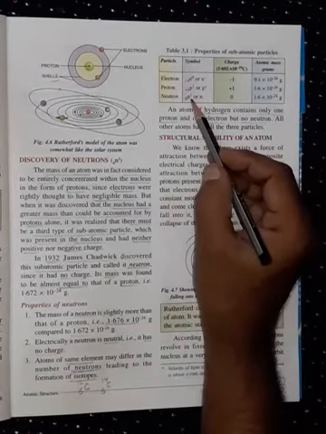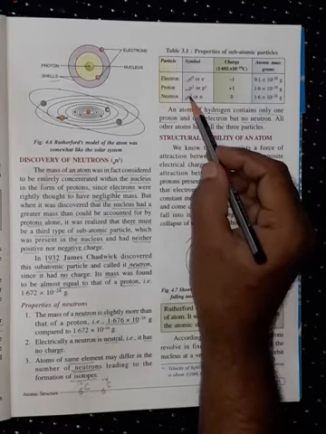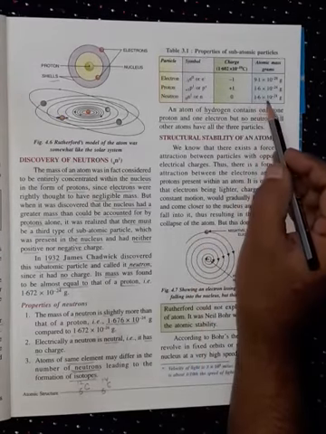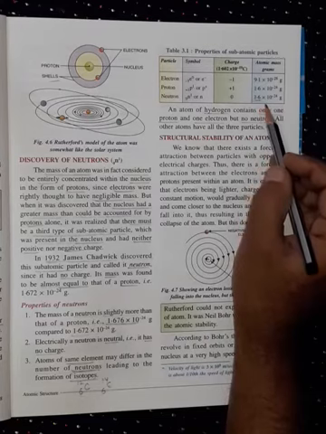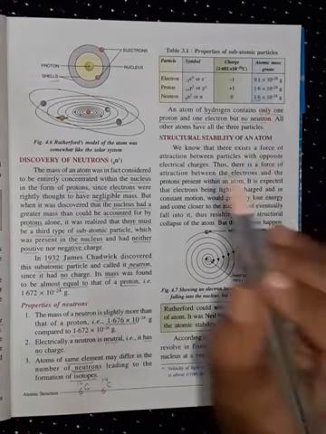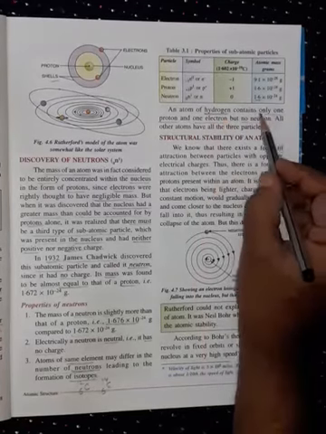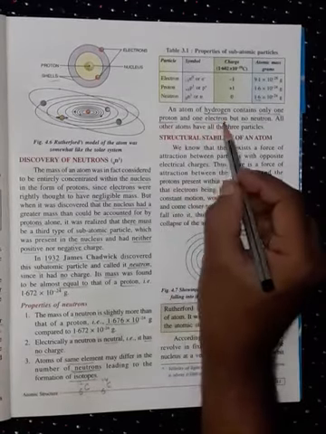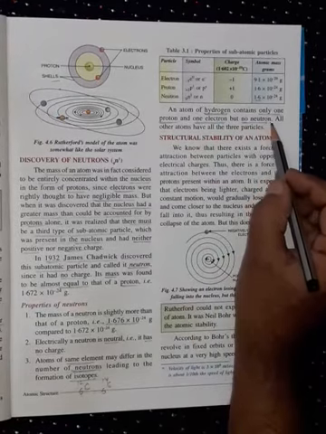Neutron is denoted as n, where 0 is the charge and 1 is its mass. It is equal to the mass of the proton, 1.6 into 10 to the power minus 24 gram, but it is slightly different. It is important to know that the hydrogen atom has only one proton and one electron, and no neutron.